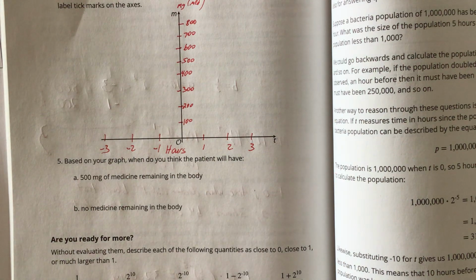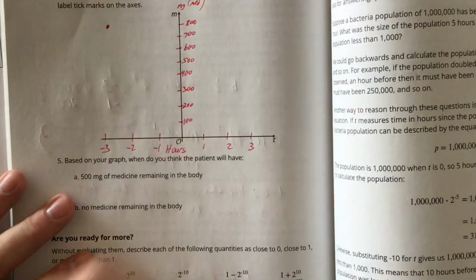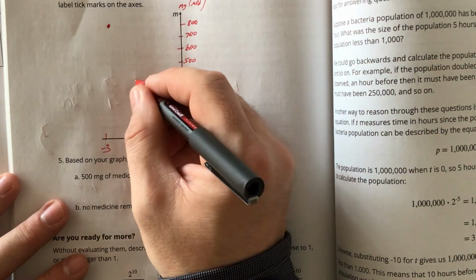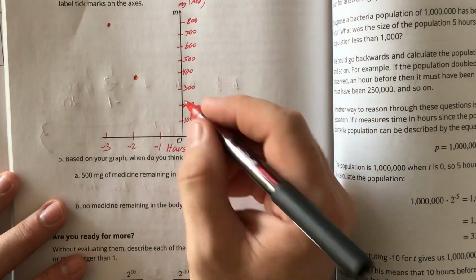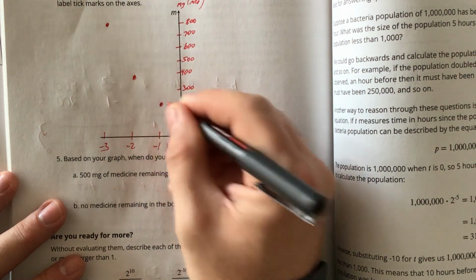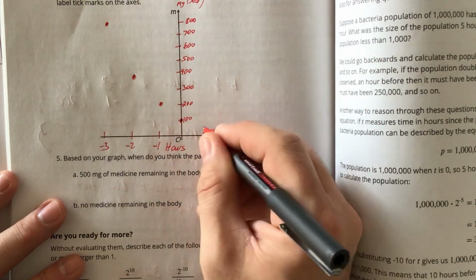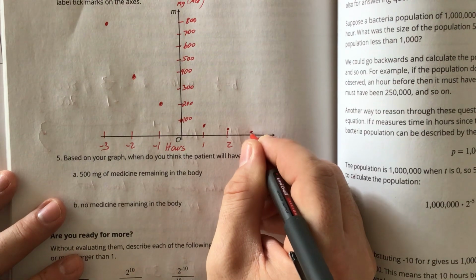All right, so 3 hours before, 800. 2 hours before, 400. 1 hour before, 200. 0, 100, 50, 25.